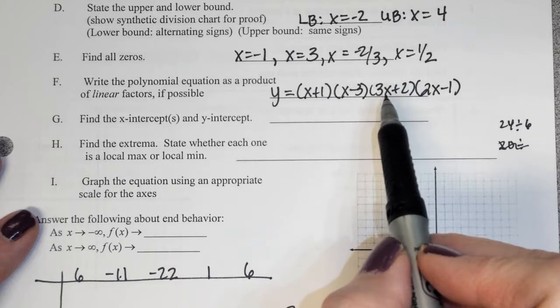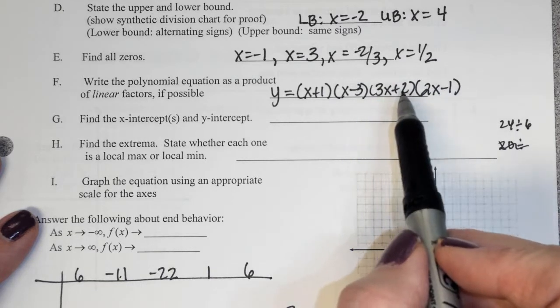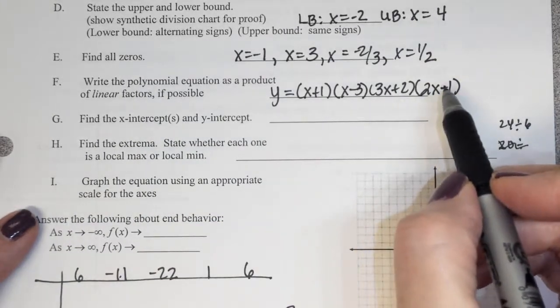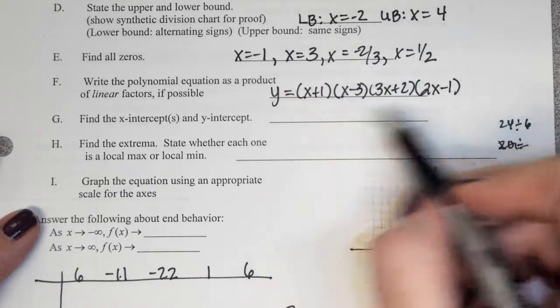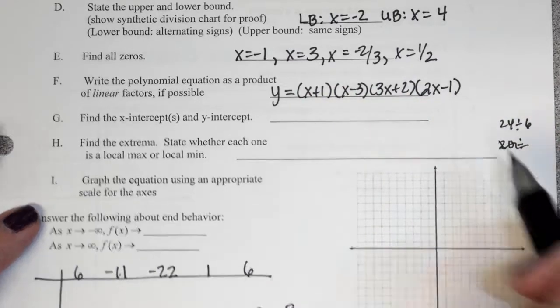You also could have written this as x plus 2/3 and x minus 1/2. You could have done that as well. But I think this is the better way of writing it. Because see how easy it would be now just to multiply it back out if you had to?